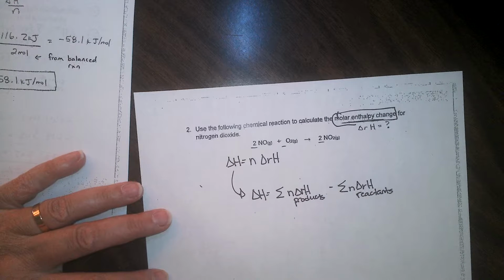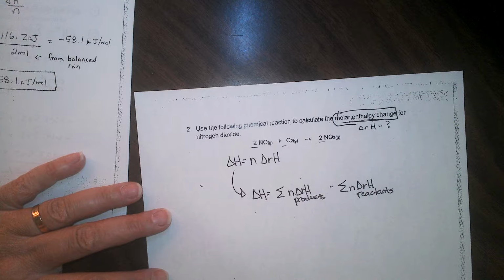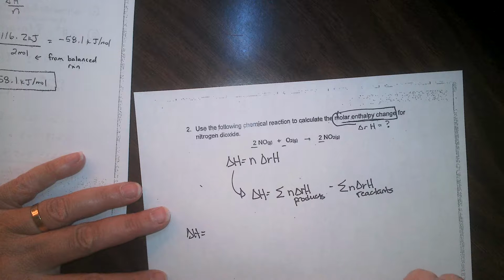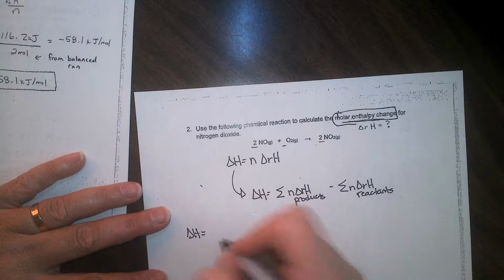Okay, that's how we would get delta H. So what's my product? Nitrogen dioxide.